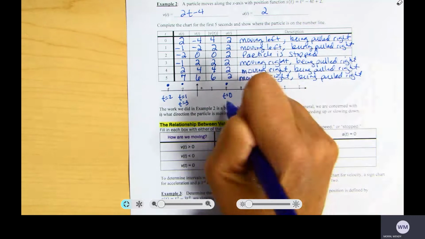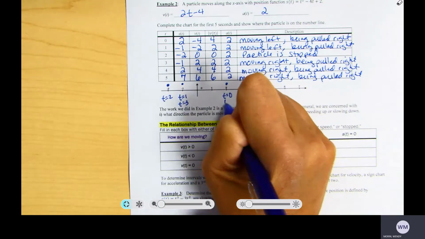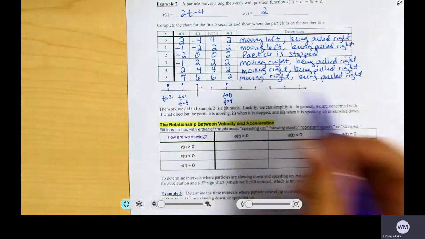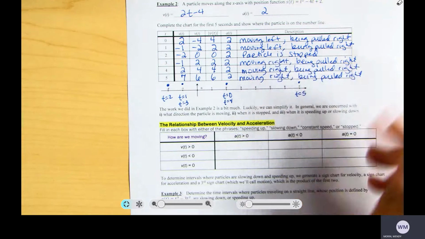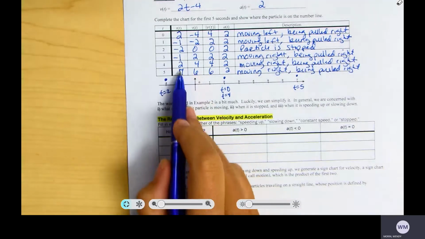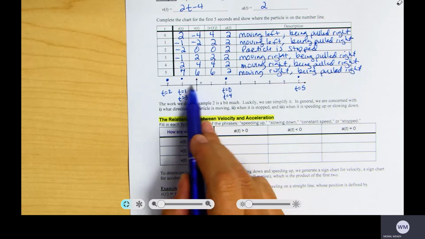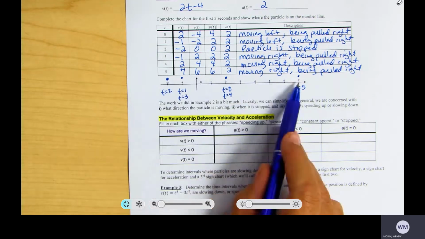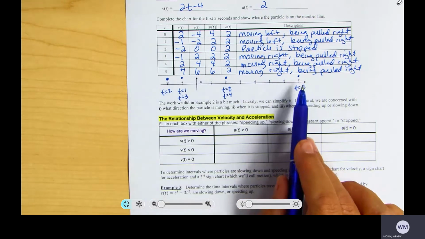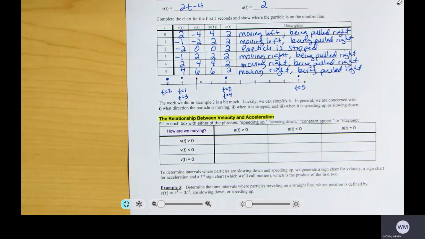T equals 4. And t equals 5, you're back here. Again, this gives you your position relative to 0. This one's 2 units to the left. It's not your total distance traveled. It tells you your position relative to 0 at that time.